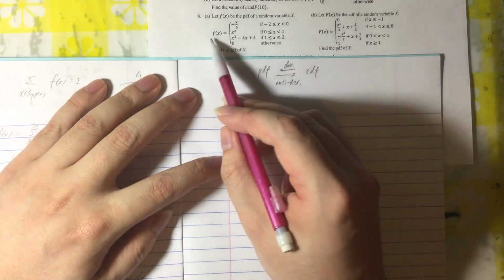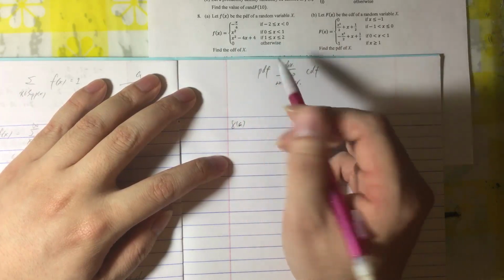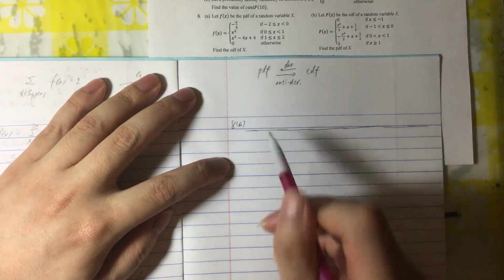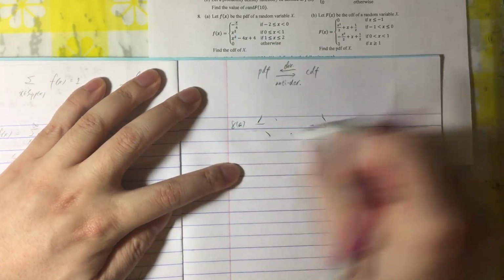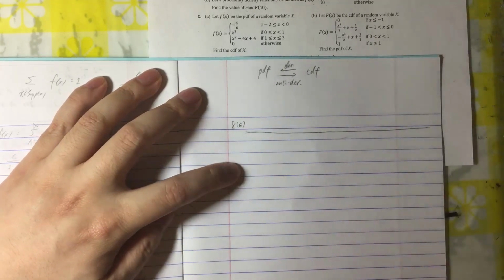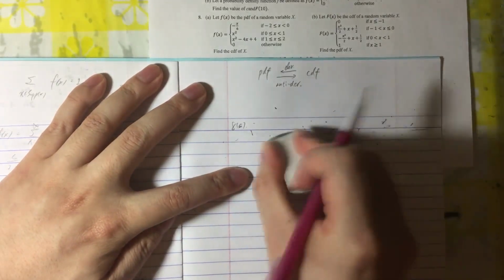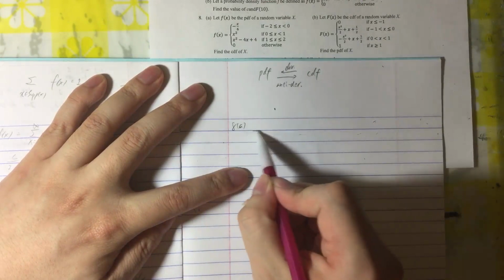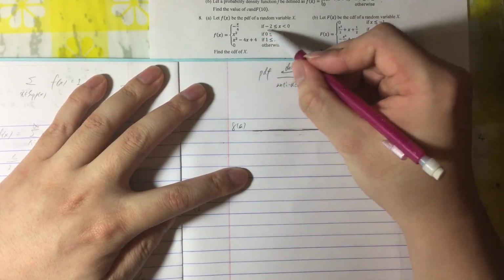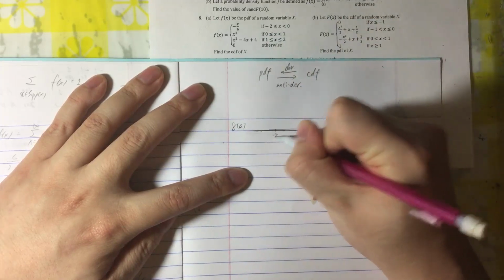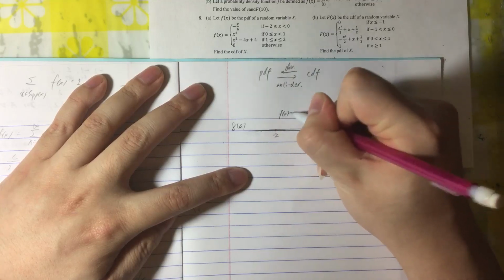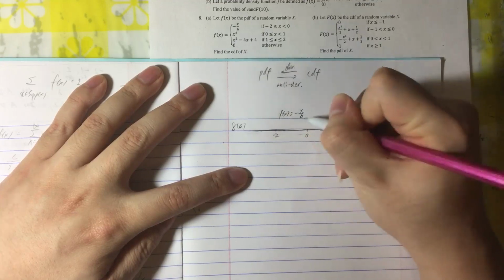This PDF is a piecewise function. Let me first draw a number line for the PDF. From -2 to 0, f of x is -x over 6.